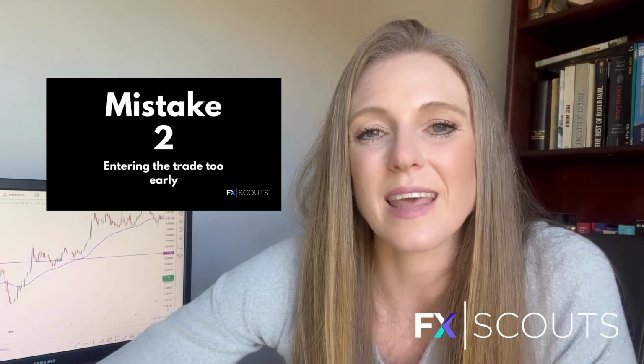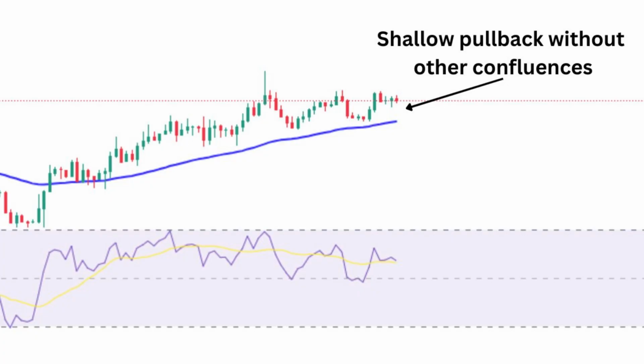The second mistake is that they enter the trade too early. So you want to avoid entering trades during shallow pullbacks without additional confluences, such as significant price levels or moving averages. And as you can see on this example, there wasn't enough evidence that the pullback actually was going to occur.